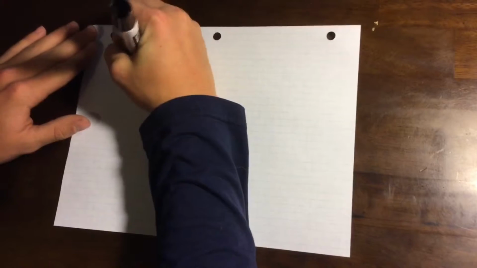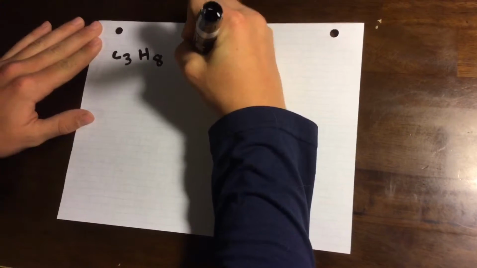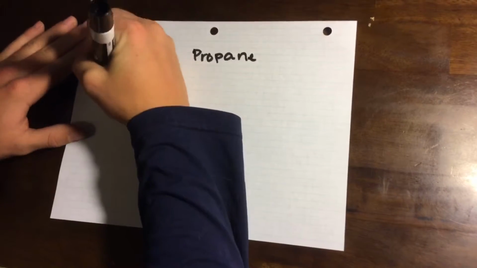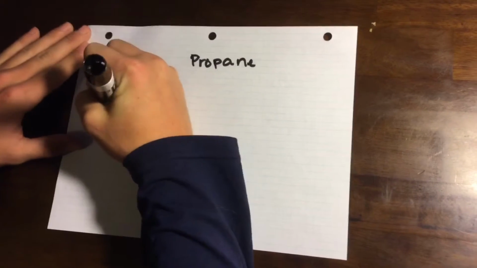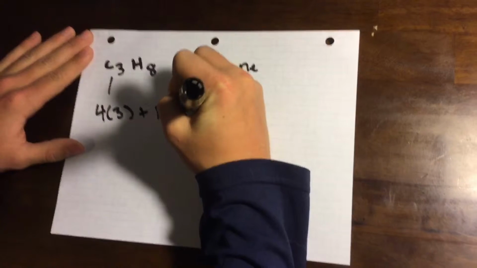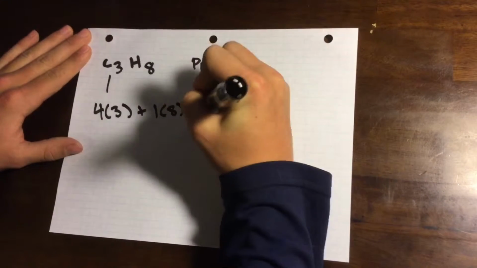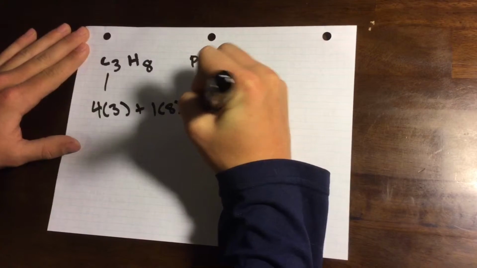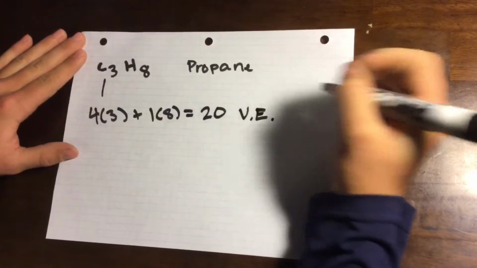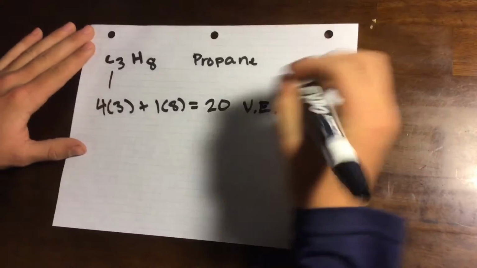First, we will do a Lewis dot structure for the covalent bond C3H8, or propane. Carbon has 4 valence electrons, and we have 3 carbon, making a total of 12 valence electrons. Each hydrogen has 1 valence electron, and we have 8 hydrogen, so we get a total of 8 valence electrons. We then add these two outcomes to get a final total of 20 valence electrons.